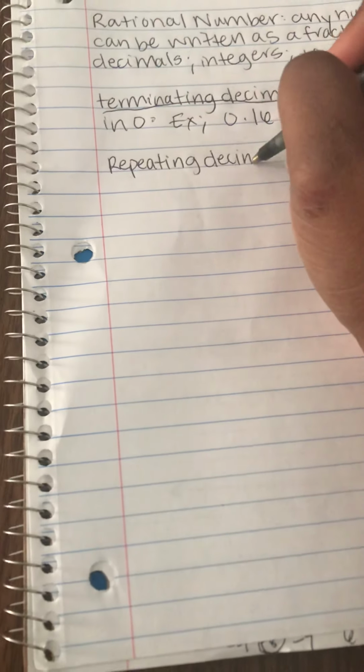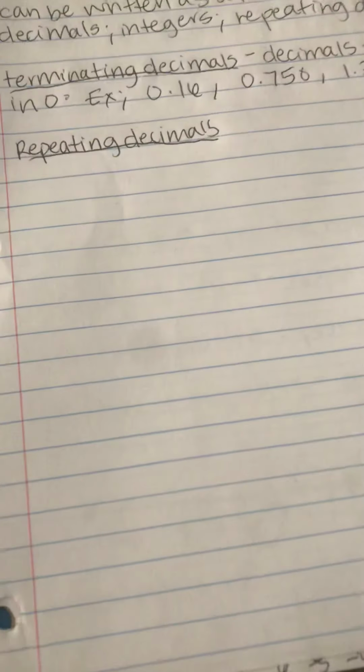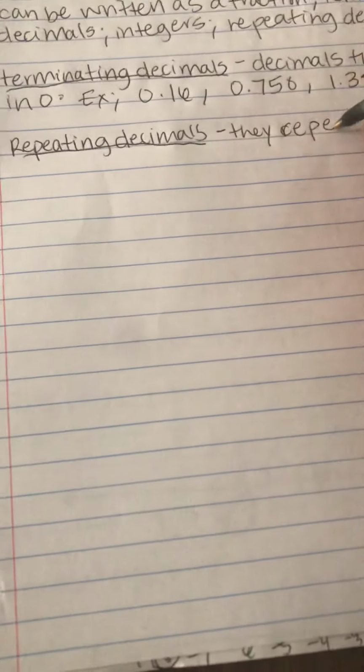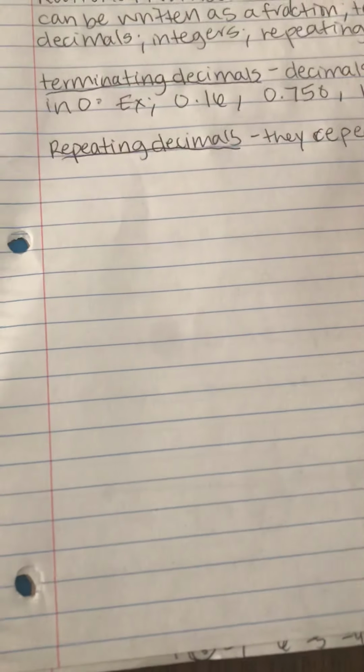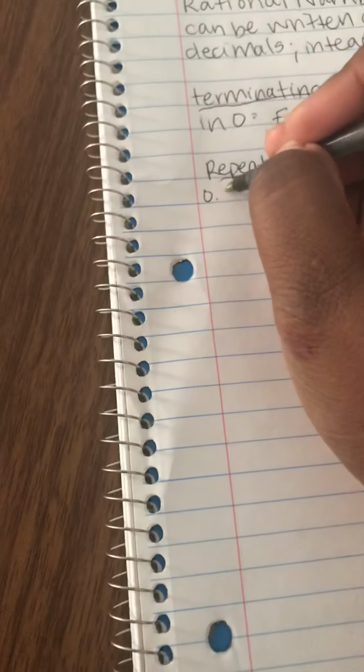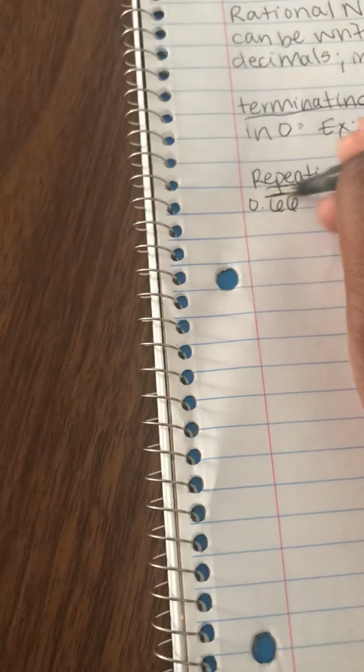Now, repeating decimals are decimals that repeat throughout the number. These are numbers like 0.666666, continuing on. The way that we can write that when it's a repeating decimal is like this, and we put a line above, so that means that it repeats.